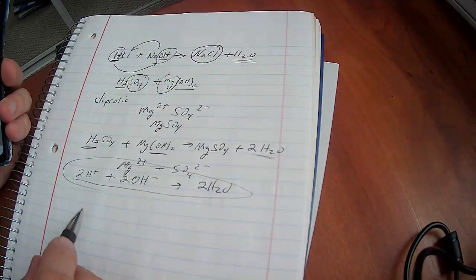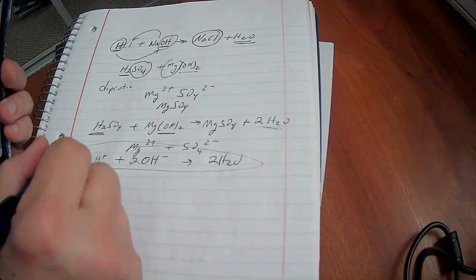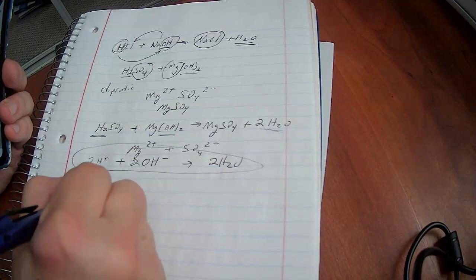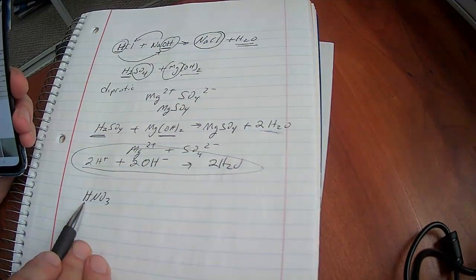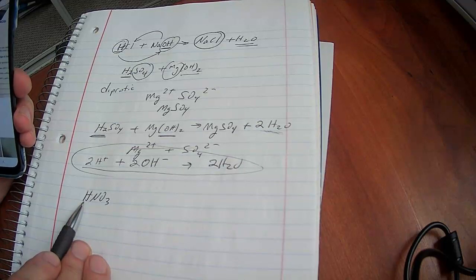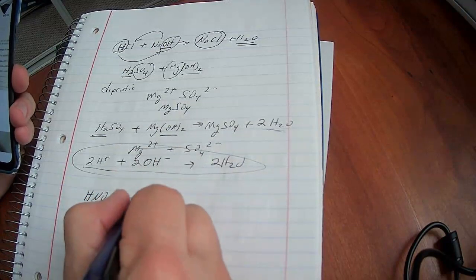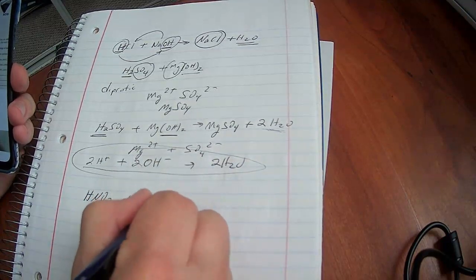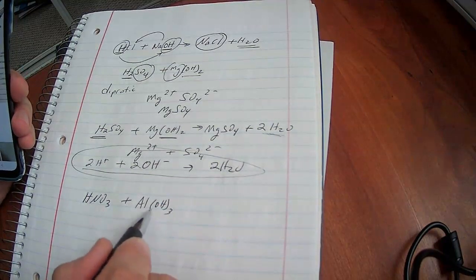It's letter B on your sheet, and that is HNO3. Now, how many hydrogens are there? There's one. This is called a monoprotic acid, but I'm reacting it with aluminum hydroxide. And look how many hydroxides I have here. I have 3 of them.